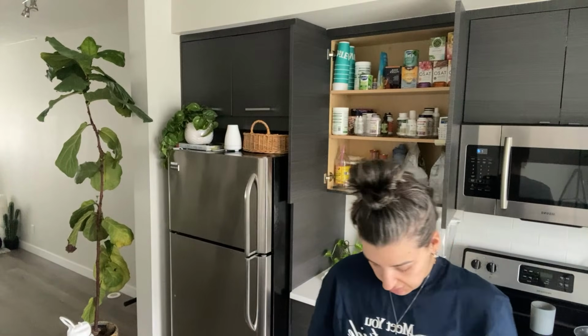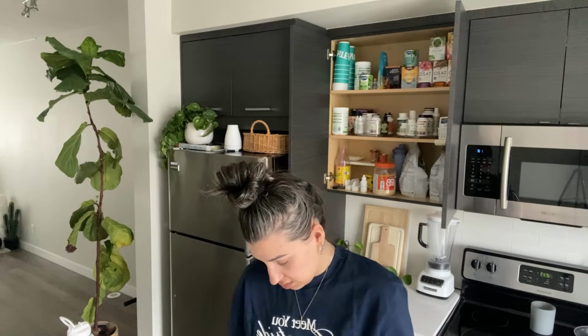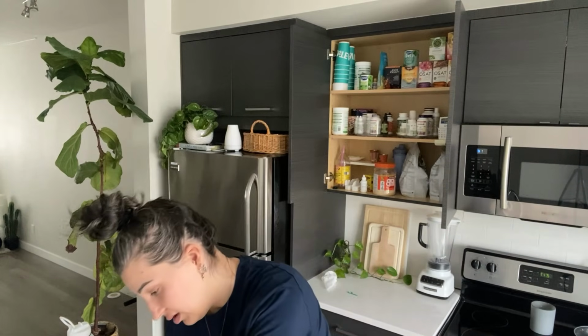Oh my gosh, why is my brain malfunctioning? Fiddle leaf fig.